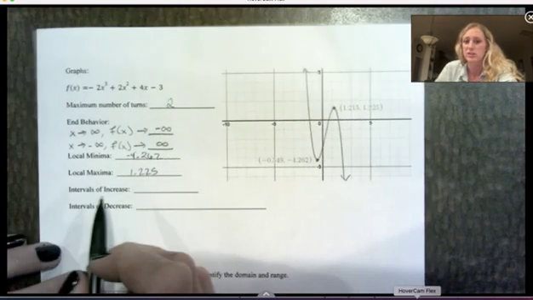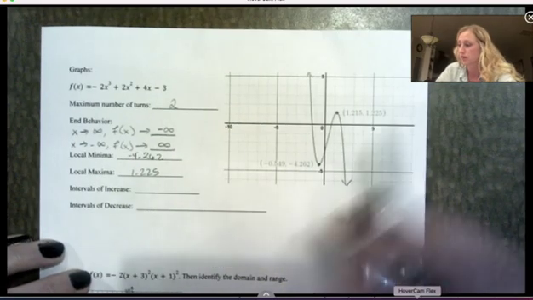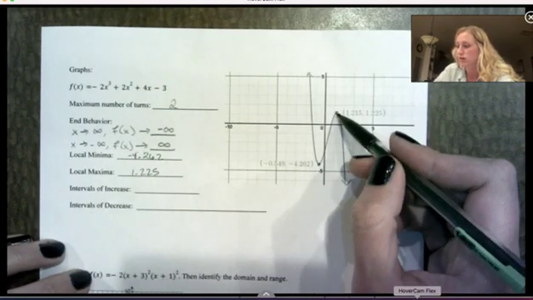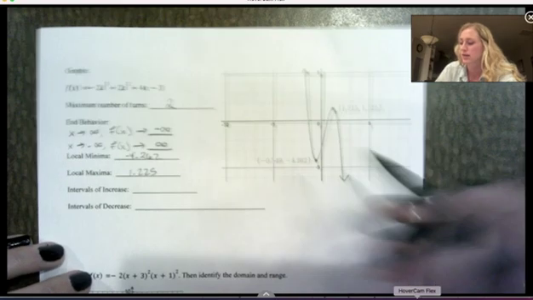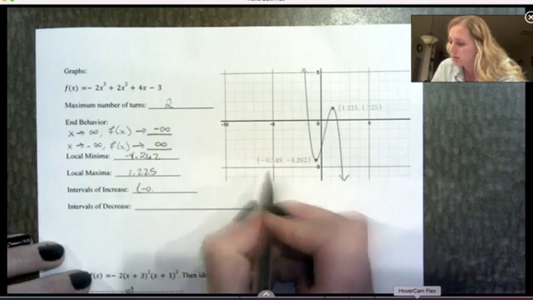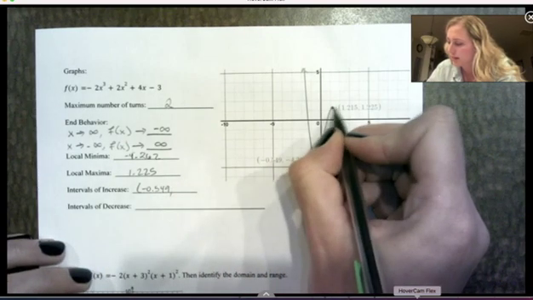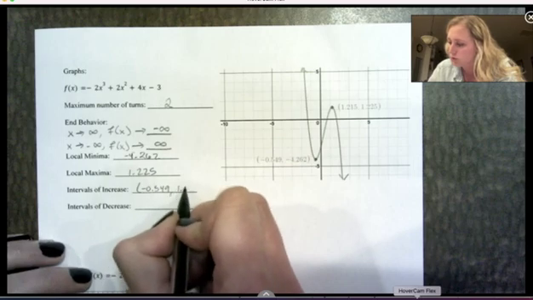Interval of increase. Remember, this is where it's rising from left to right, and we just look at the x values. So it's rising here between the min and the max. So the x value there is negative 0.549, and it continues until x is 1.215.